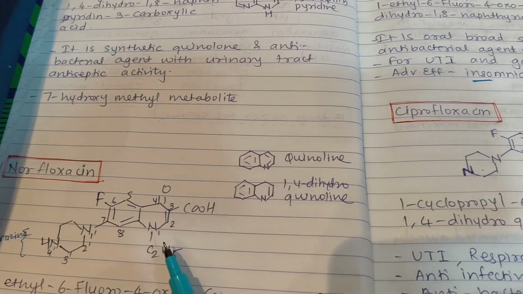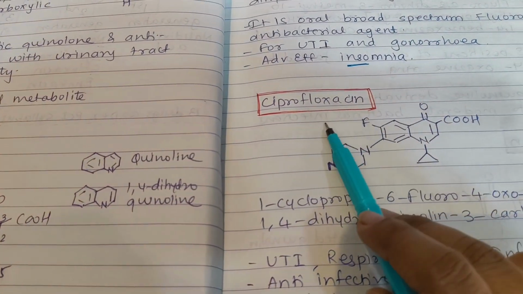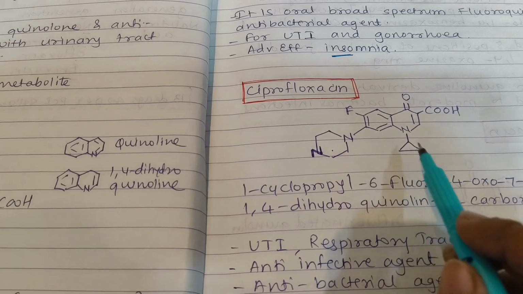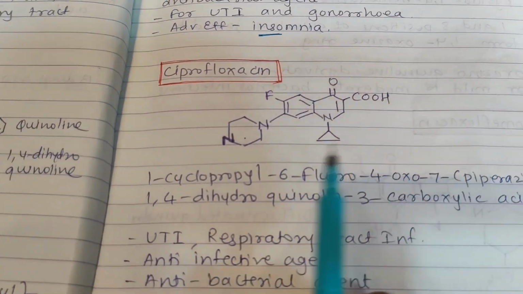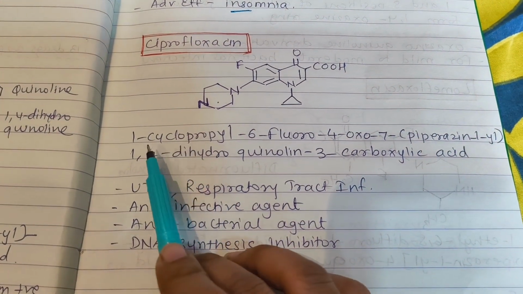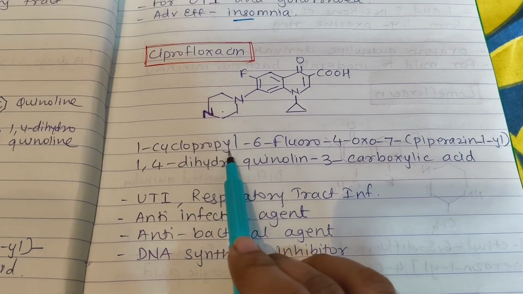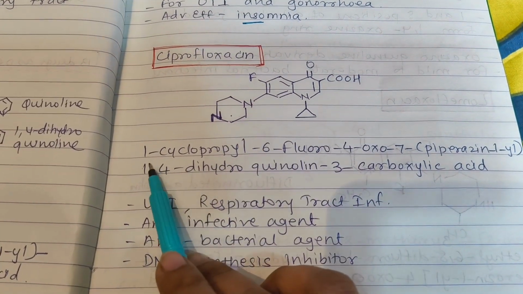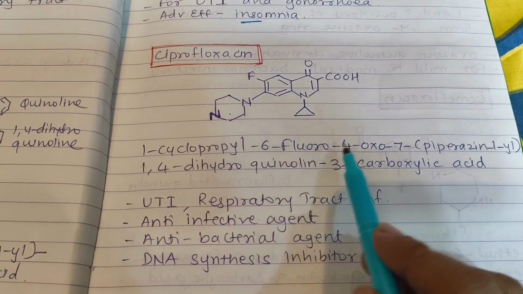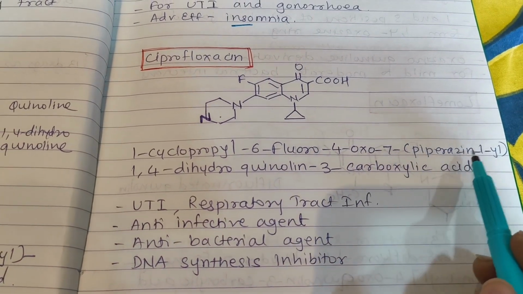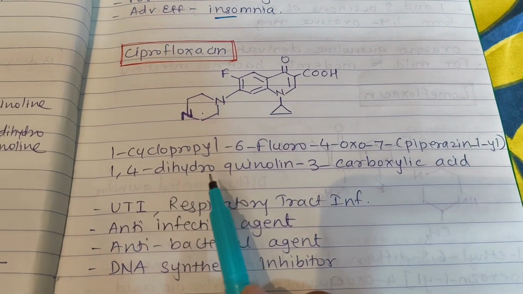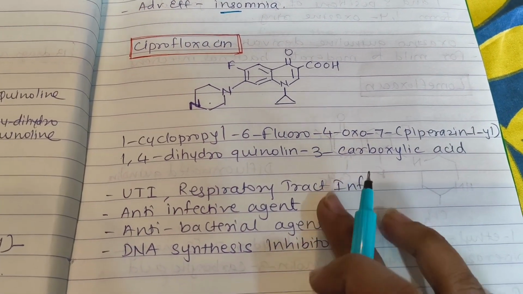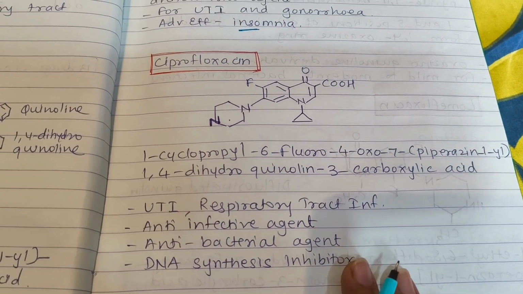Here it was ethyl for norfloxacin, and for ciprofloxacin, it is this cyclopropyl group. So look at the IUPAC nomenclature. 1 cyclopropyl, I have not given numbering now because now you have learnt the numbering. 1 cyclopropyl, 6 fluoro, 4 oxo, 7 piperazinyl, 1,4-dihydroquinoline, 3 carboxylic acid. These are the similar uses.